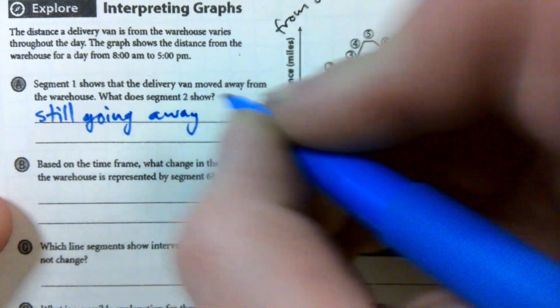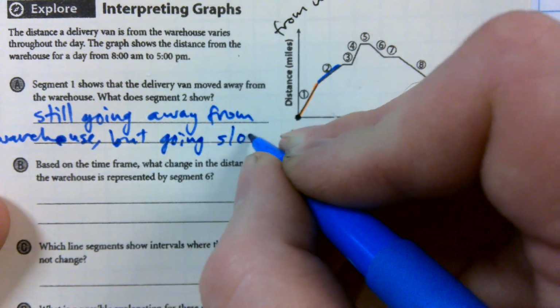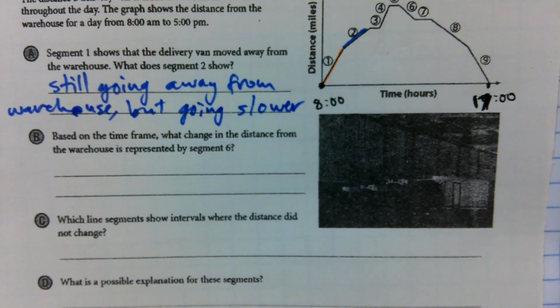So what does segment 2 show? Still going away from the warehouse. I know there's not a whole lot of space to write, but going slower, we could say. Or whatever you wrote that's along those lines, I'm sure is fine as well. It doesn't have to be exactly what I said.